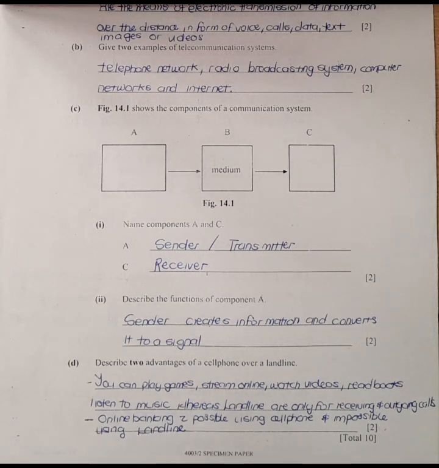Mobile phones let you share images, videos, gifts, and memes with friends and families. Text messaging allows people to send letters, numbers, symbols through written messages on a mobile phone.